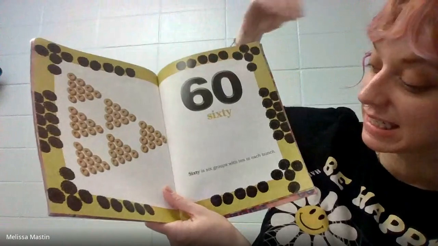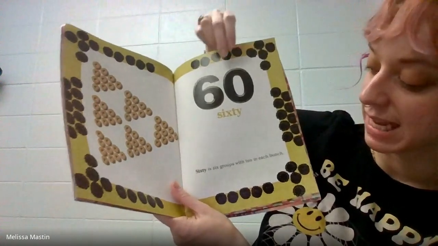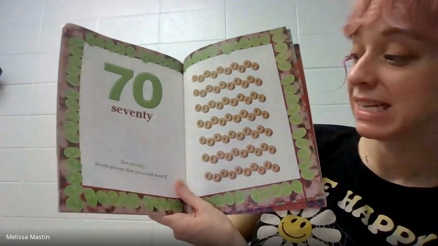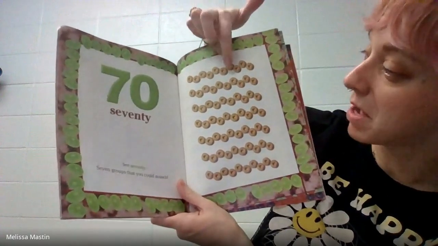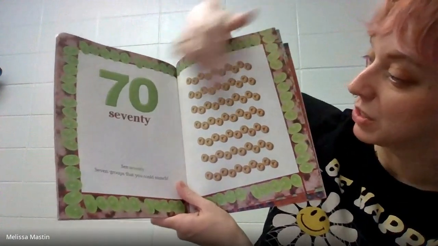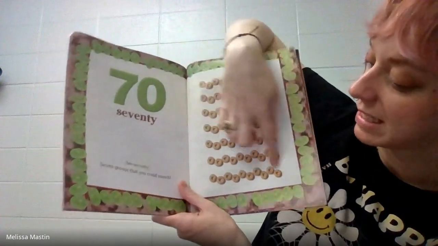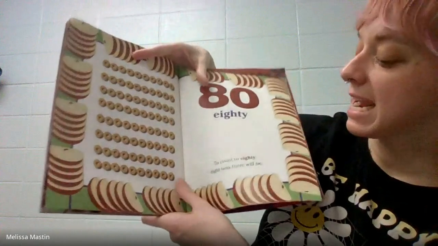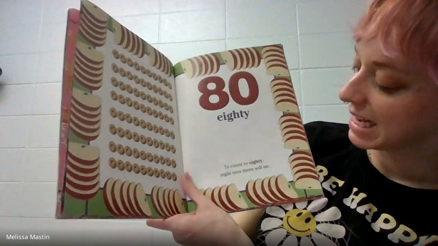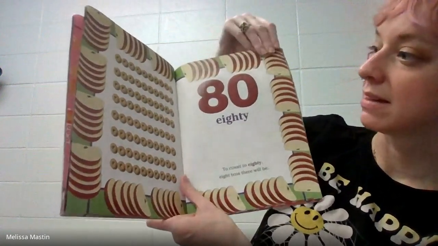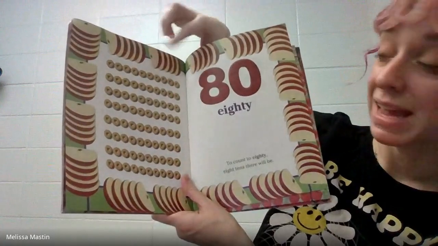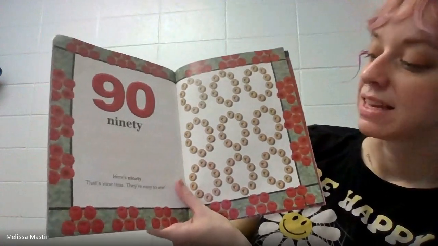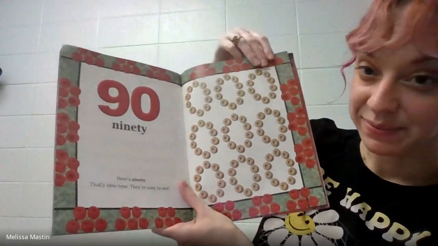60. 60 is 6 groups with 10 in each bunch. 70. See 70? 7 groups that you could munch. 1, 2, 3, 4, 5, 6, 7. 7 groups of 10. 80. To count 80, 8 tens there will be. Let's fill up this whole page. 90. Here's 90. That's 9 tens. They're easy to see.